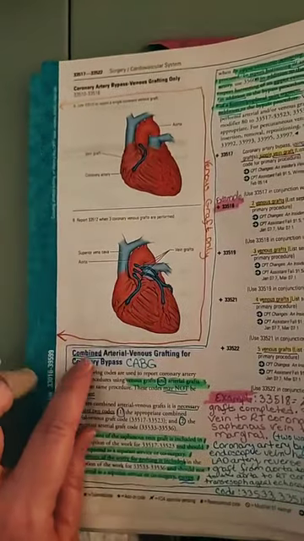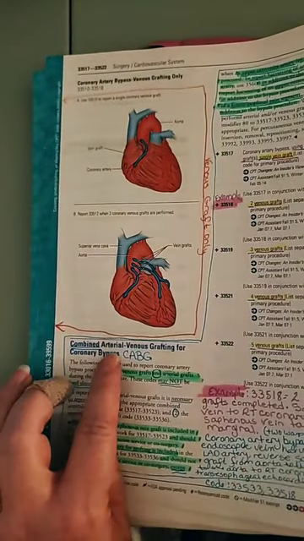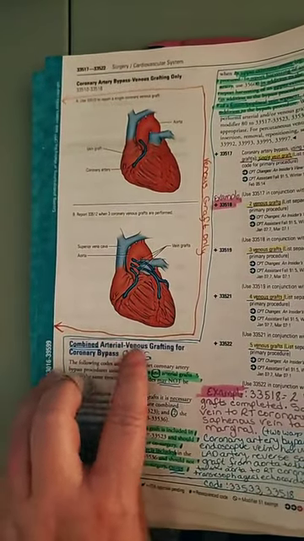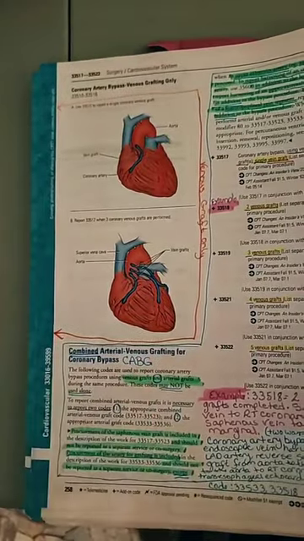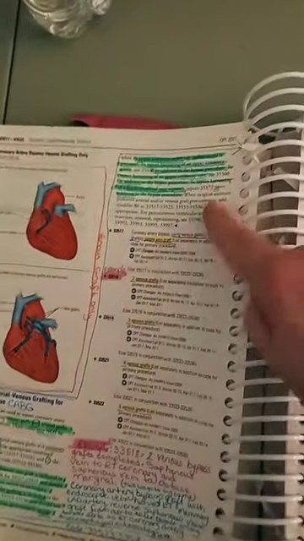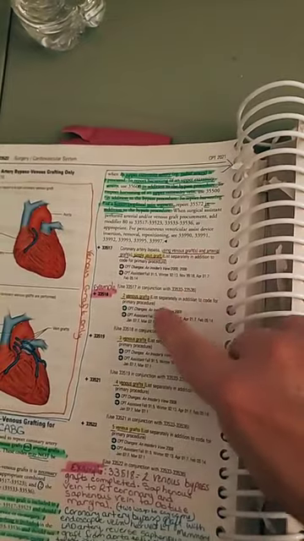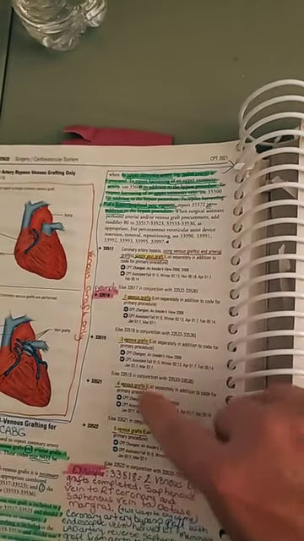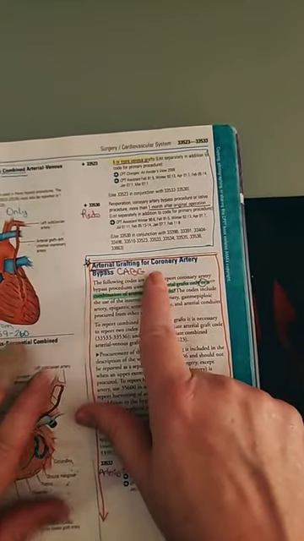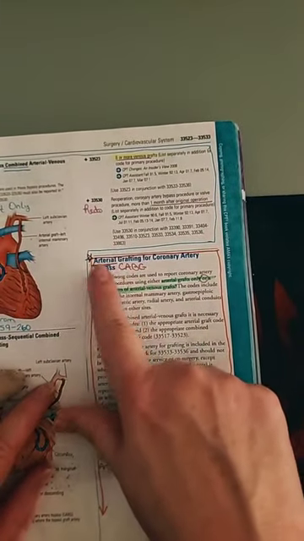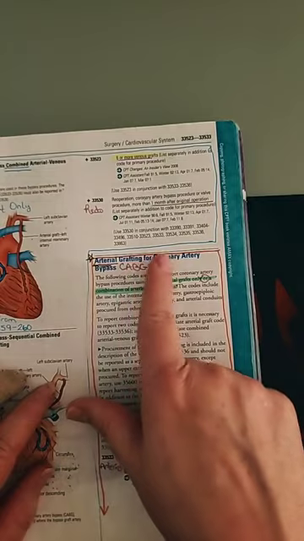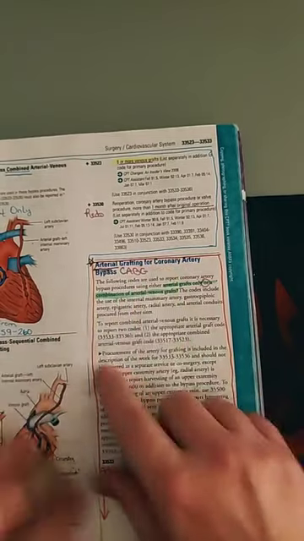Turn to the next page. We start out with our combined arterial and venous CABGs. And again, if you're under that heading, they're going to be single, 1, 2, 3, 4, 5. And then here is the start of your just plain artery grafting CABGs.